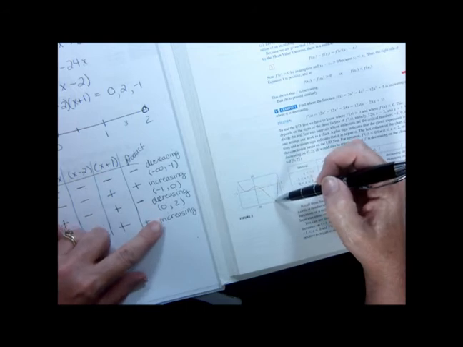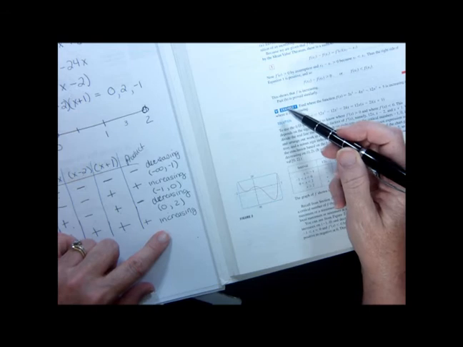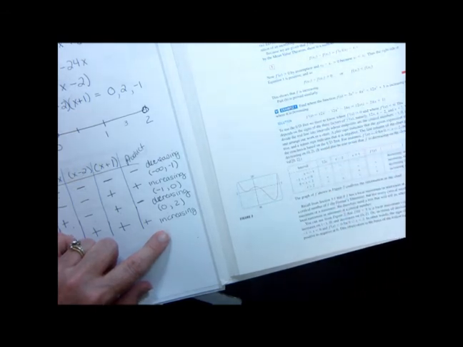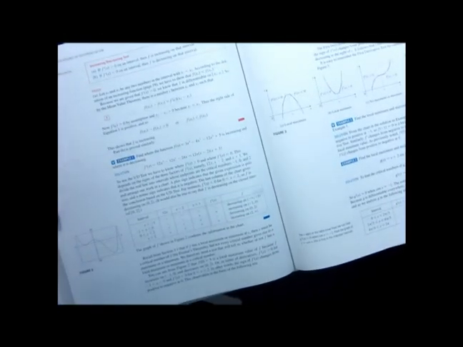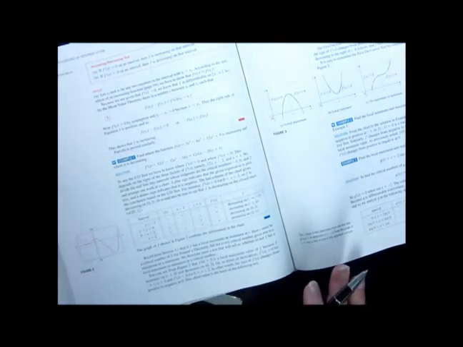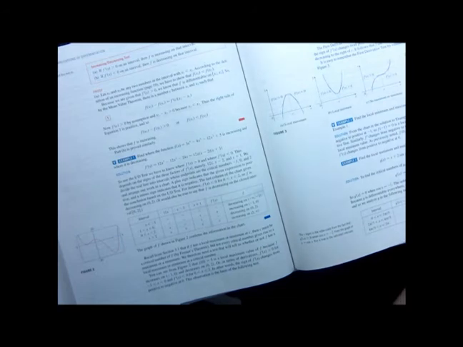And then I'm increasing from there to infinity. Now, I didn't put my numbers in to figure out what those critical points were, but it's not that hard to do that. All I would have to do is put my values into my original equation to find out what my point would be.